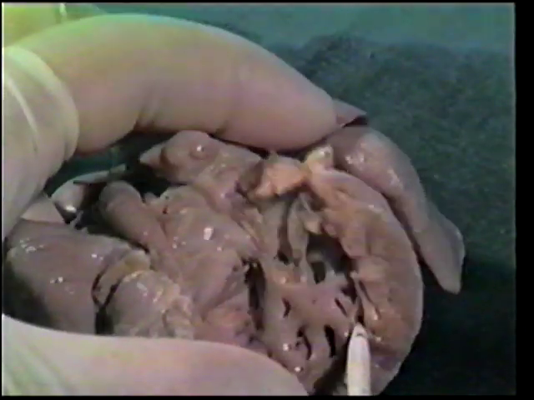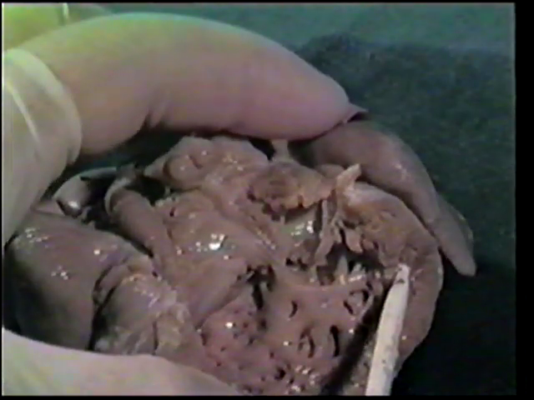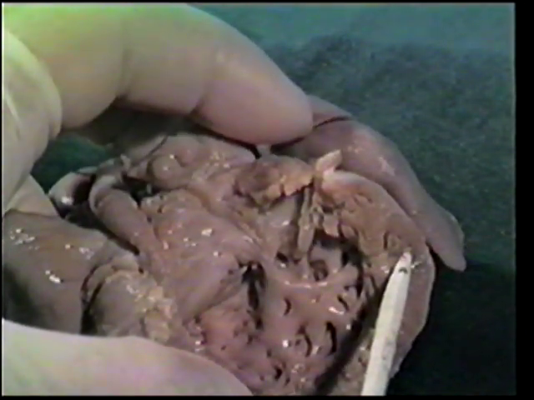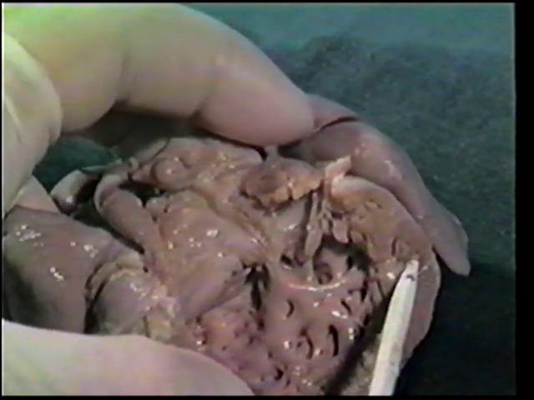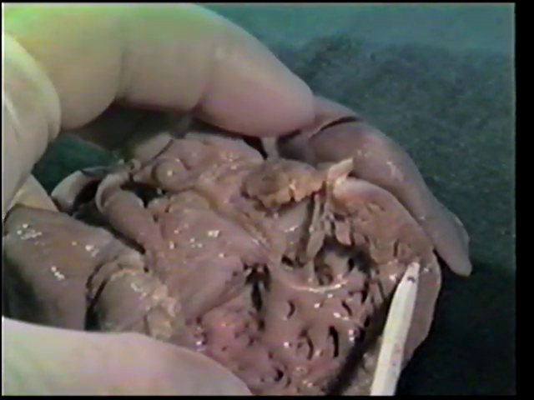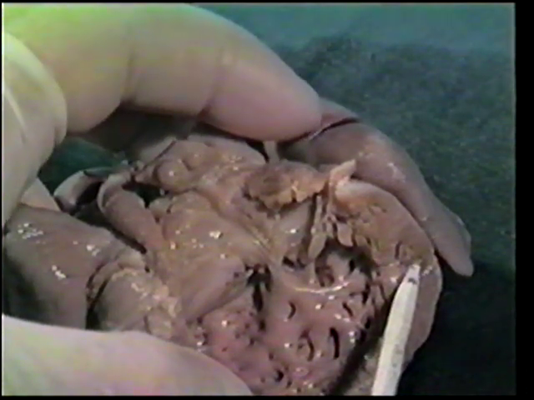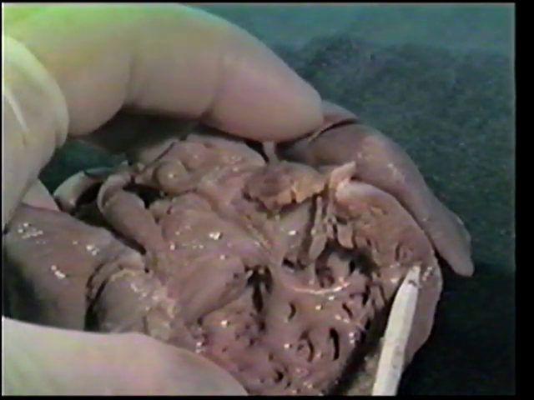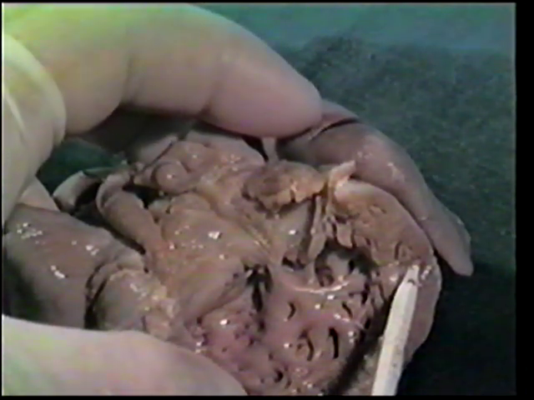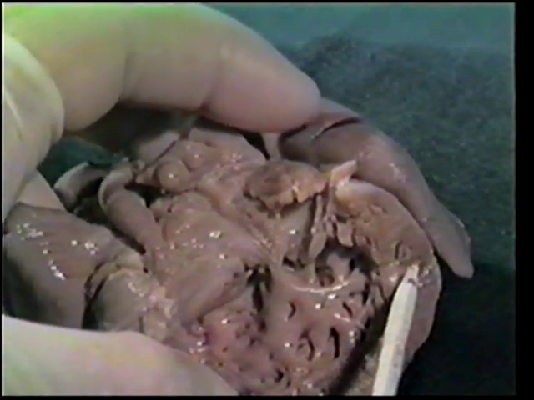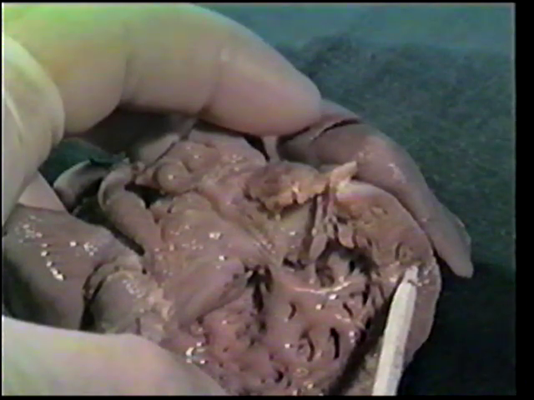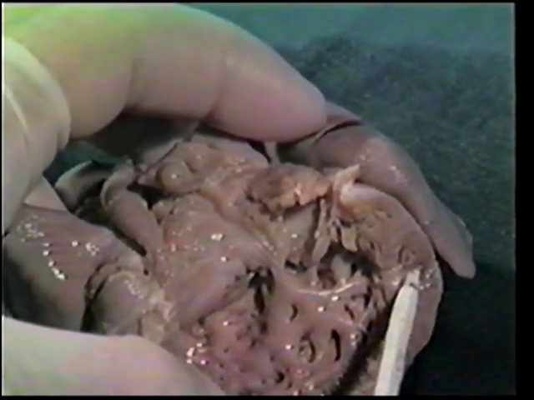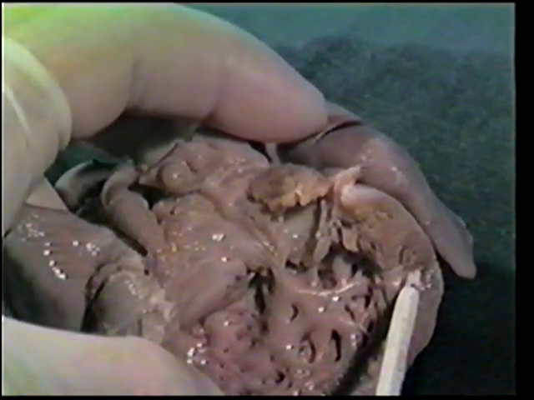The definition also of a parachute valve differs from different sources. Some describe a parachute mitral valve or parachute valve only in the setting of a solitary papillary muscle supporting the valve. Some other people would describe a parachute valve also when there is fusion, for instance, between the two groups of papillary muscles supporting the mitral valve.